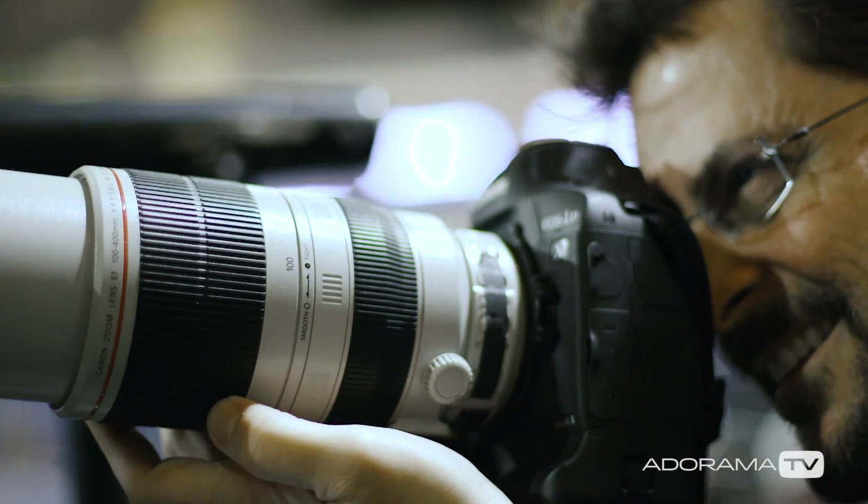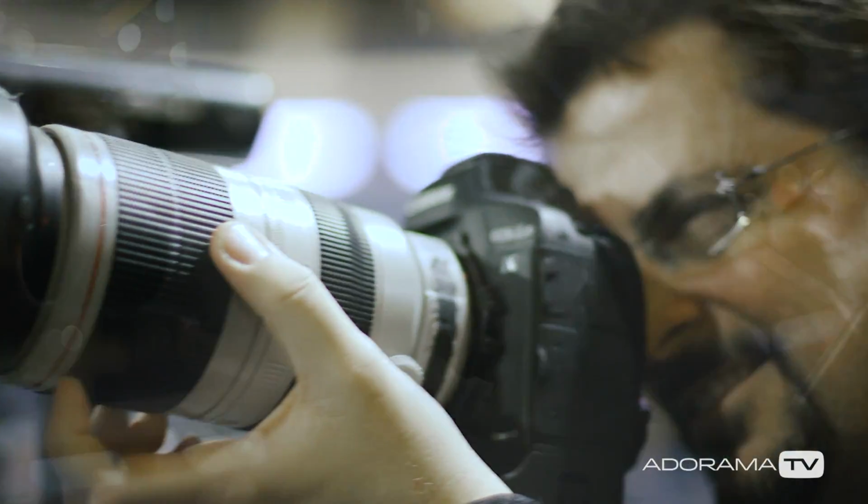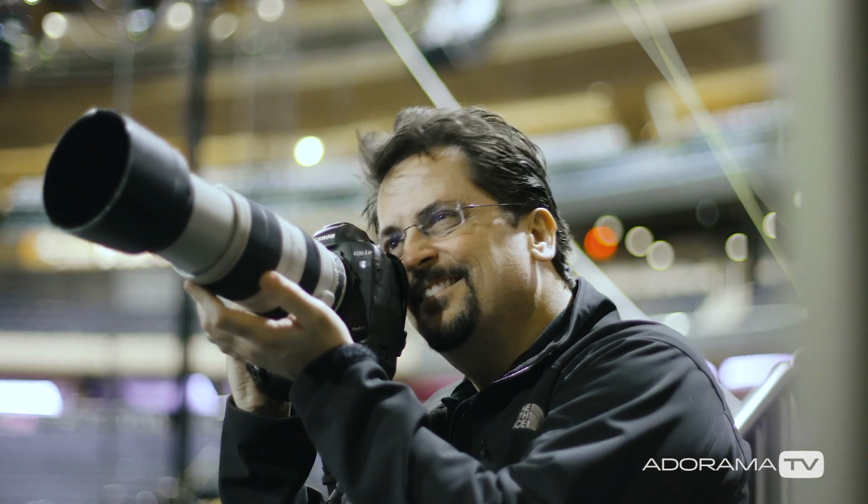Either way, once you've figured out your exposure, just set it and forget it. Stop fidgeting with that camera and shoot away. Not only will you get more great images, but you'll enjoy the experience more if you're not constantly changing exposures while also trying to shoot.